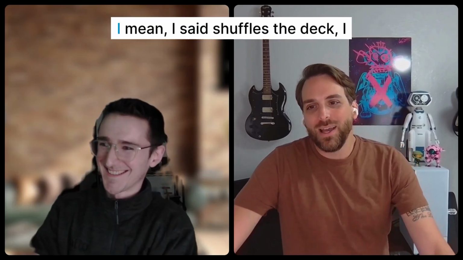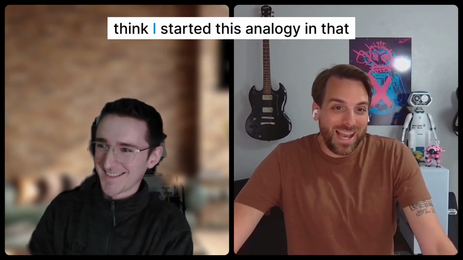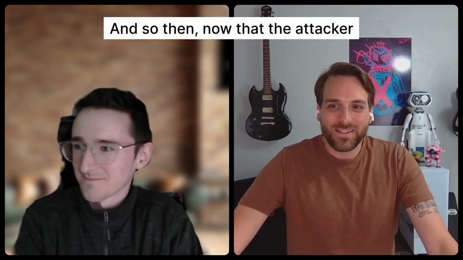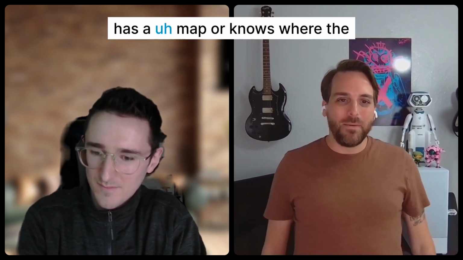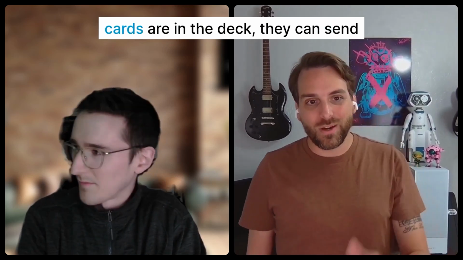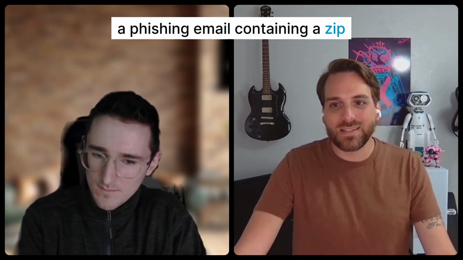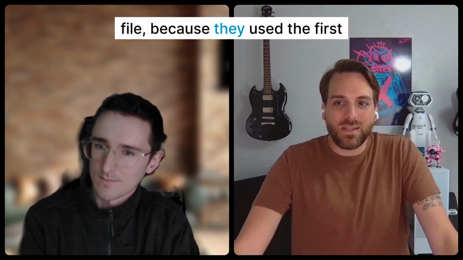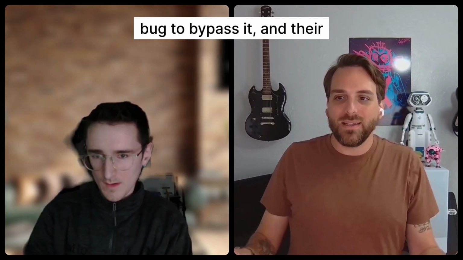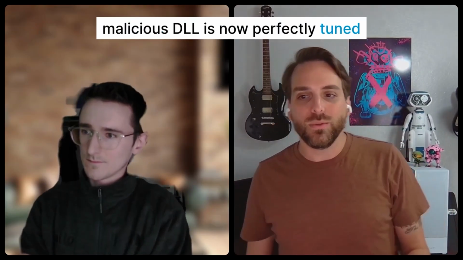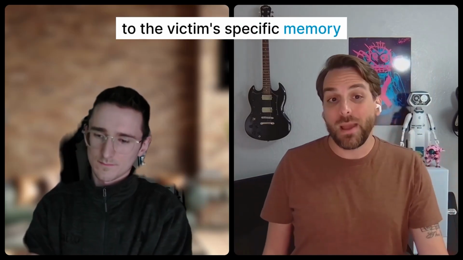We're counting cards now. Well, I said shuffles the deck. I think I started this analogy in that manner. So now that the attacker has a map, or knows where the cards are in the deck, they can send a phishing email containing a zip file, because they used the first bug to bypass ASLR, and their malicious DLL is now perfectly tuned to the victim's specific memory layout.